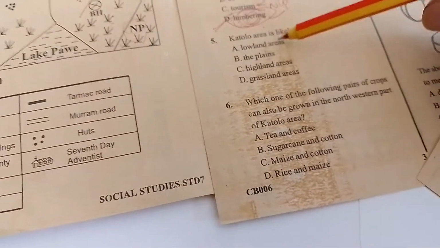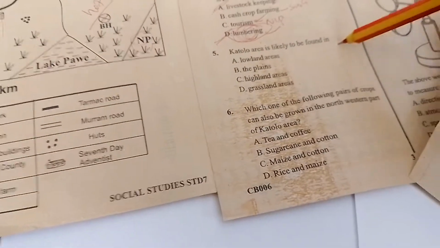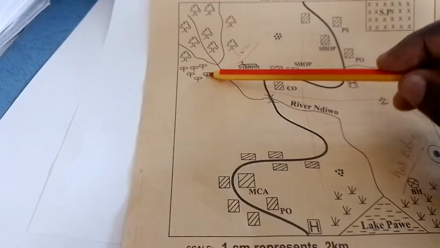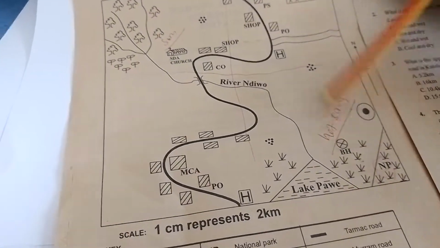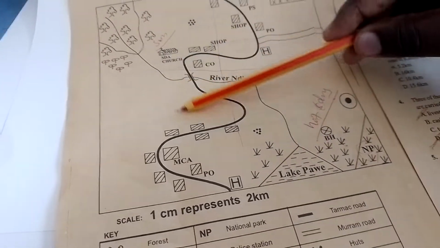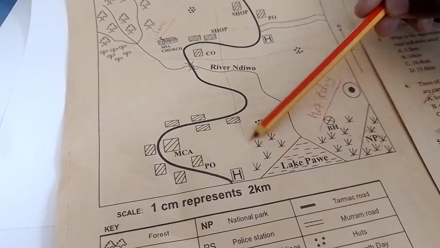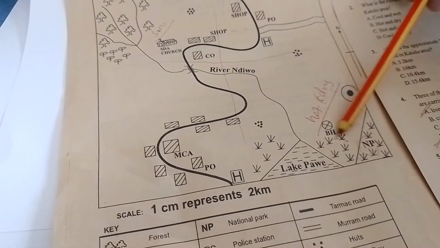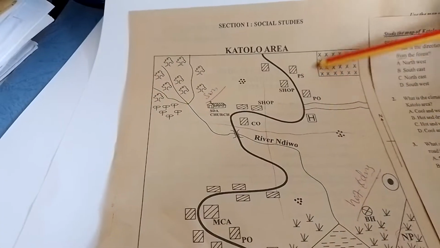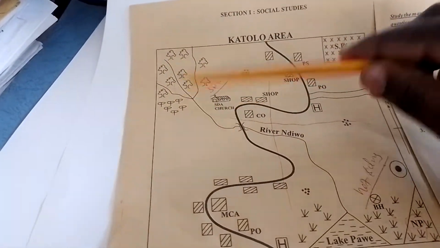Then the Katola area is likely to be found in, if you can see the map, we have pyrethrum, we have sisal, we have scrubs. So the climate in the region, in fact, also we have the lake. This is a lowland area, but the climate here is hot and dry since we have scrubs here. Then we have pyrethrum at the far end.